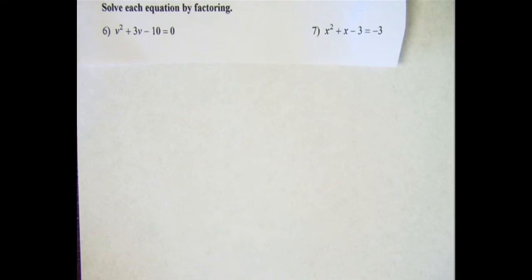And all of this is still equal to 0. I can rewrite this as a distributive property thing. I take the v and 5 that are on the outside, and I say v plus 5 times the thing that repeats, v minus 2, all of which is still equal to 0. All right, so all I've done is factor this.